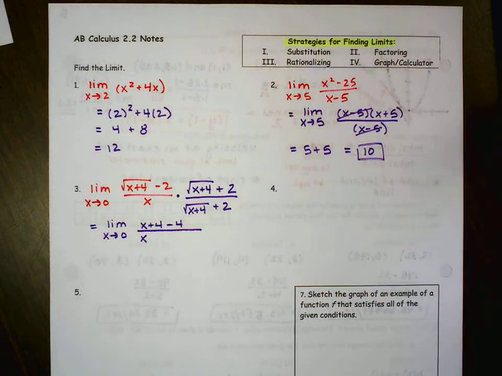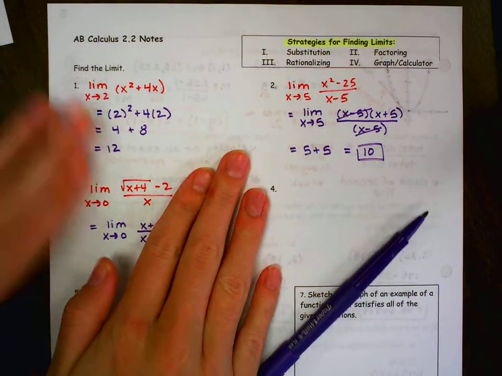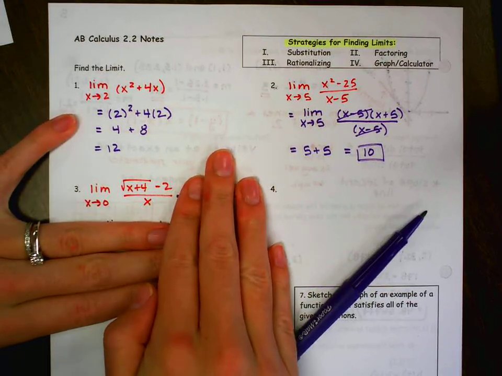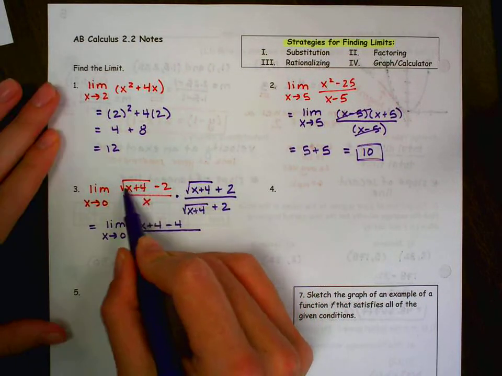I think in one class we finished this problem and one we didn't, so I'm going to start with the half-finished one. This is where we started. We said, let's find the limit as x approaches 0. But our big problem right now is we have a 0 in the denominator. So we're going to multiply by our conjugate, which is this plus this.